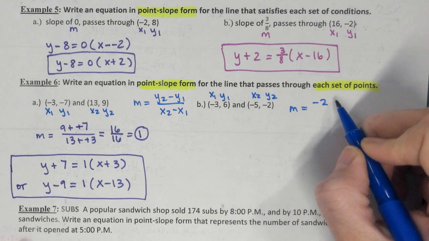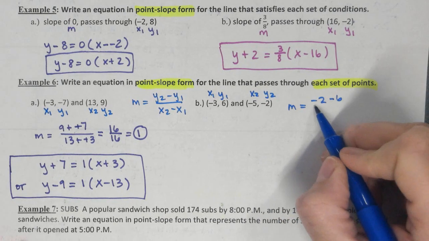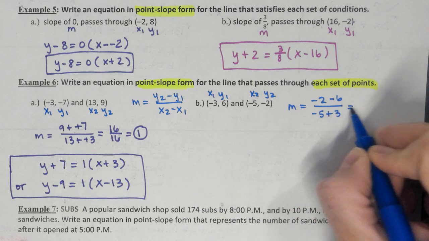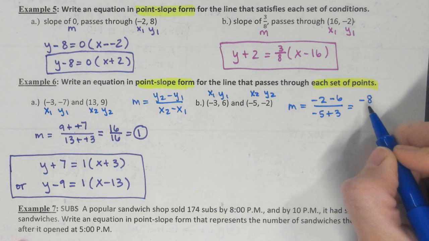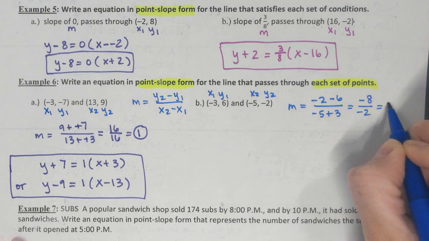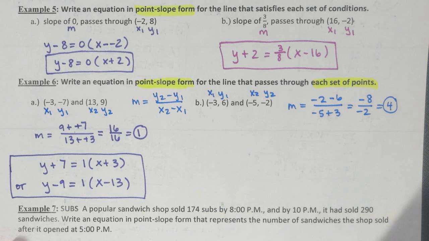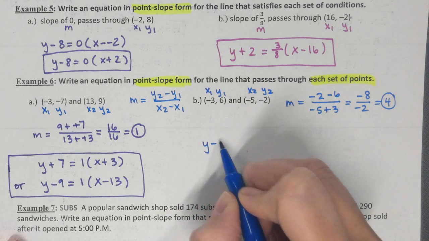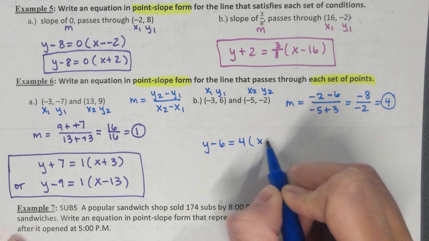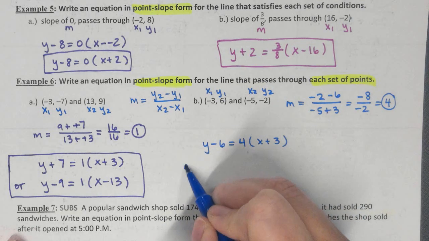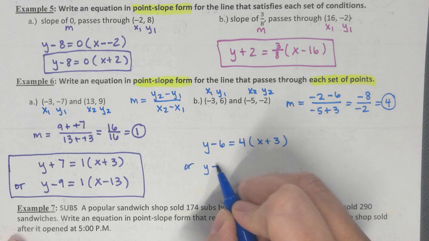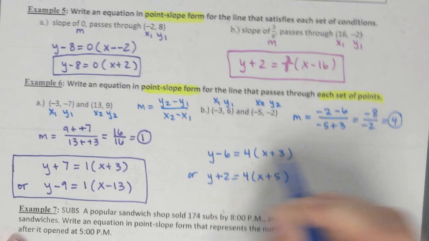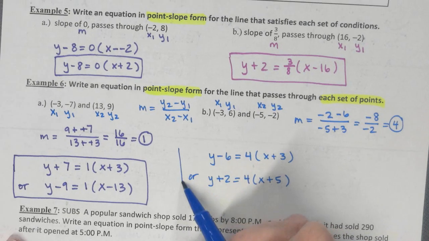Finding your slope is always the first one. You have negative 2 minus 6, negative 5 minus a negative 3. So when you have a negative over a negative, what happens? Positive. So your slope is 4, and then it doesn't matter what point you use. So you can do y minus 6 equals 4 times x plus 3, or you can have y plus 2 equals 4 times x plus 5. So whichever point you use is fine.